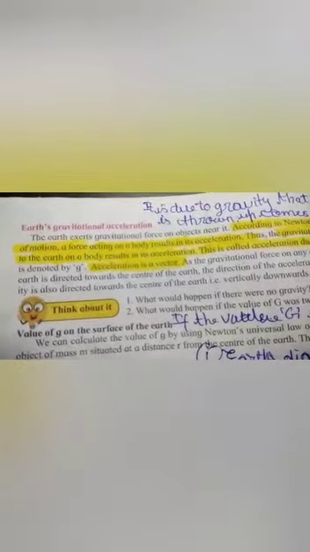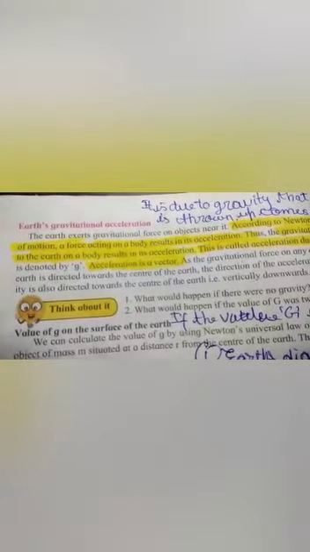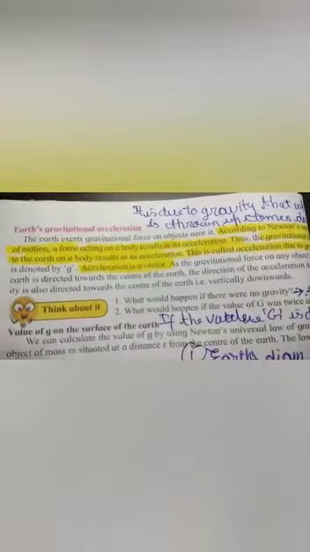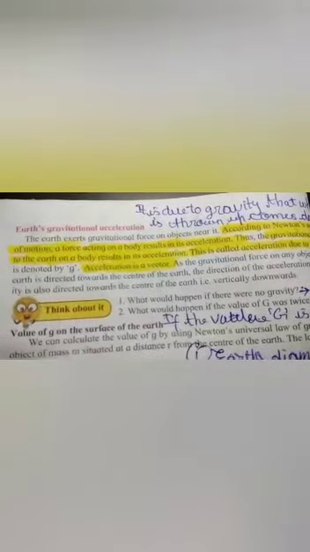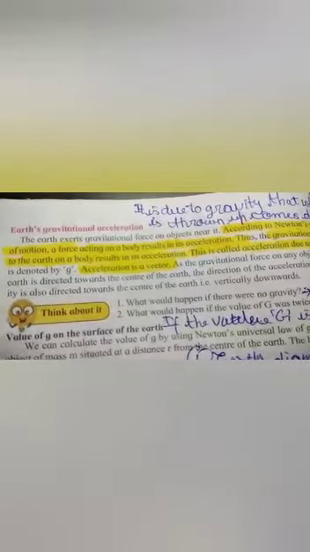So the gravitational force due to the Earth on a body results in its acceleration. This is called acceleration due to gravity, denoted by g, and acceleration is always a vector quantity because it has magnitude as well as a direction.